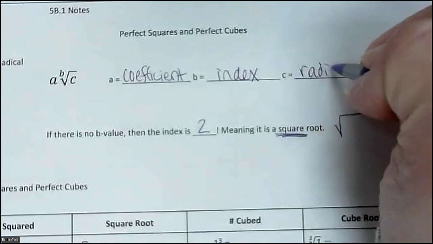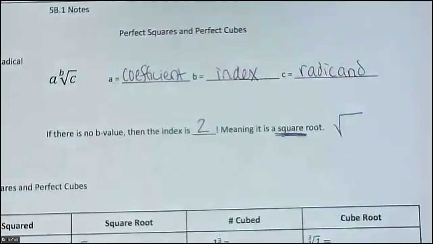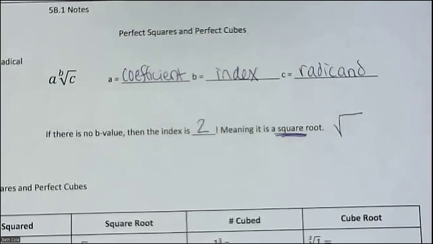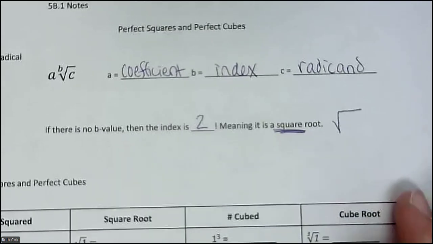C is called the radicand. It's a radical. The stuff underneath it is called the radicand. You won't ever hear me use that word. I'm just explaining to you what it is. I usually just say the stuff underneath. But on the SOL, they like to throw vocabulary at you to throw you off. If they say the radicand of this blah, blah, blah, it just means the stuff underneath. That's it. So don't let that mess you up.